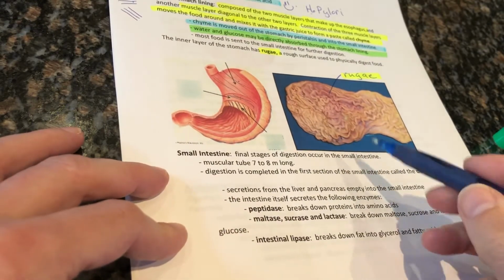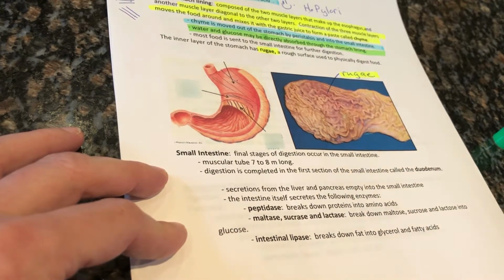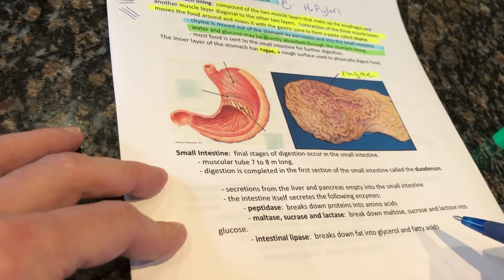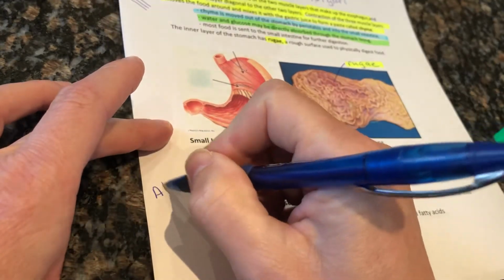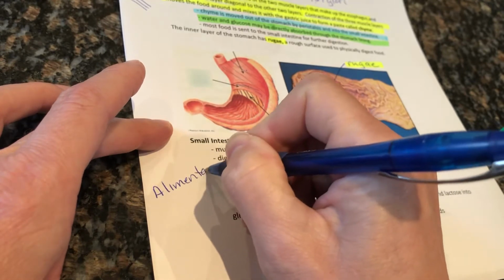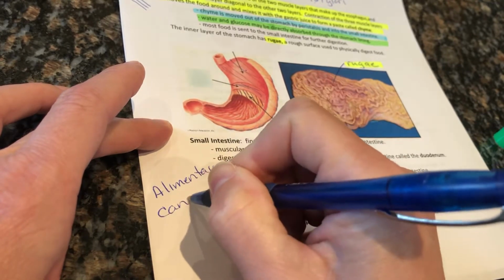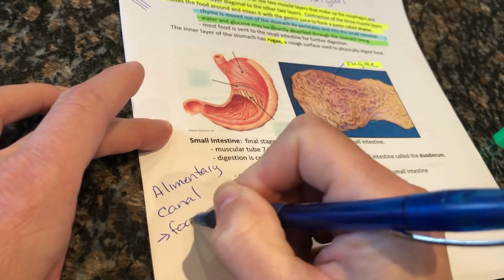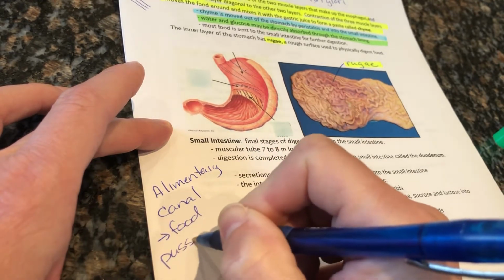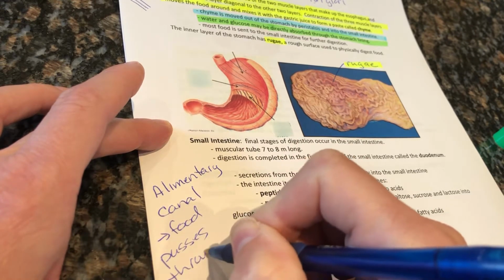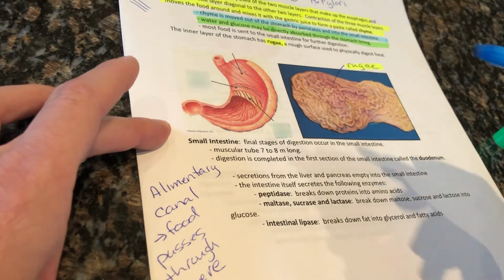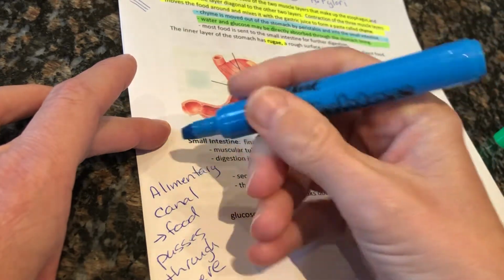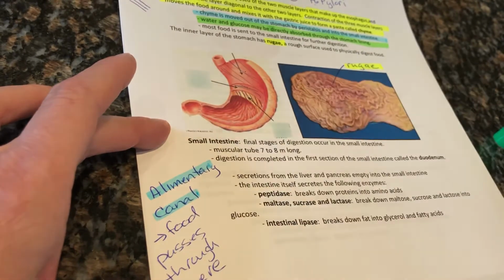Now in the small intestine is where we're really going to find our enzymes. And what I didn't mention to you, and I do want to mention right now, is that all food as it goes through the digestive system, the parts that it actually goes through are referred to as the alimentary canal. So that's wherever food passes. Food passes through these organs, through here. Alimentary canal is where food passes.